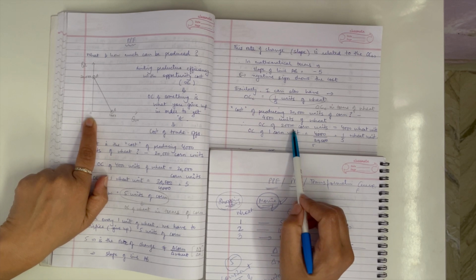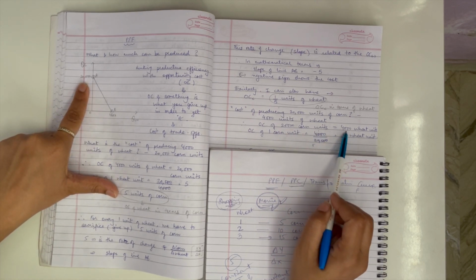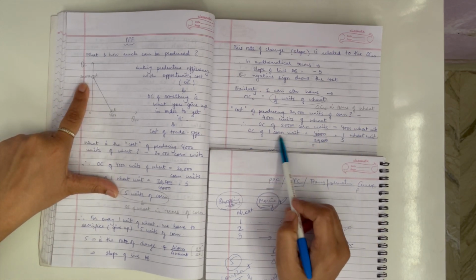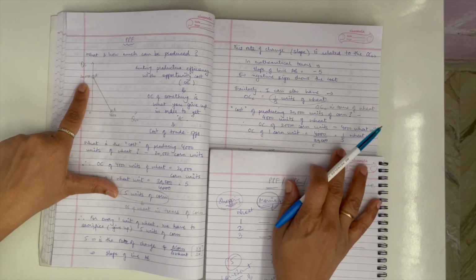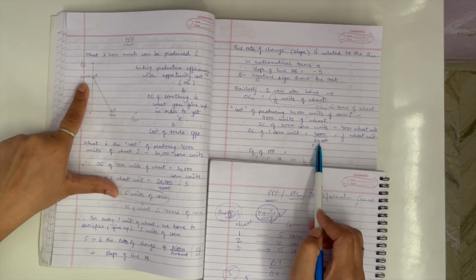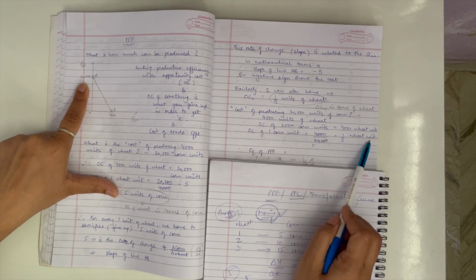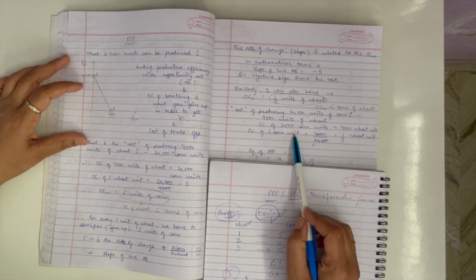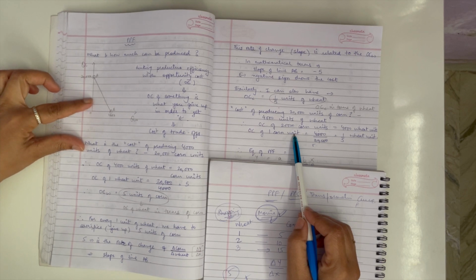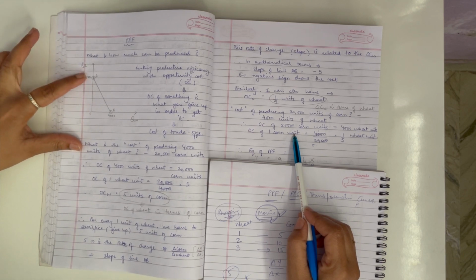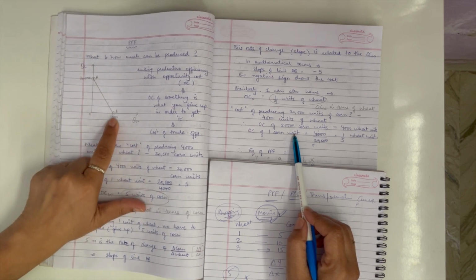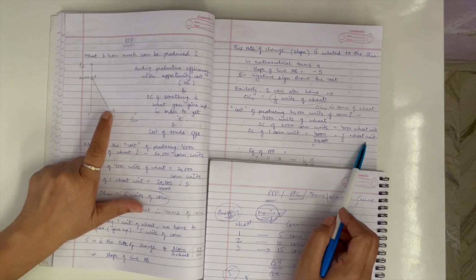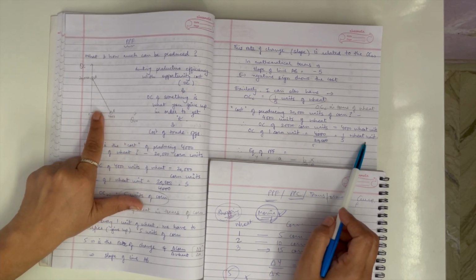So the opportunity cost of 20,000 units of corn is 4,000 wheat units. For 1 corn unit, the opportunity cost will be 4,000 divided by 20,000, which is 1/5 wheat unit. So to produce every unit of corn, you have to sacrifice 1/5 of a wheat unit. Okay?